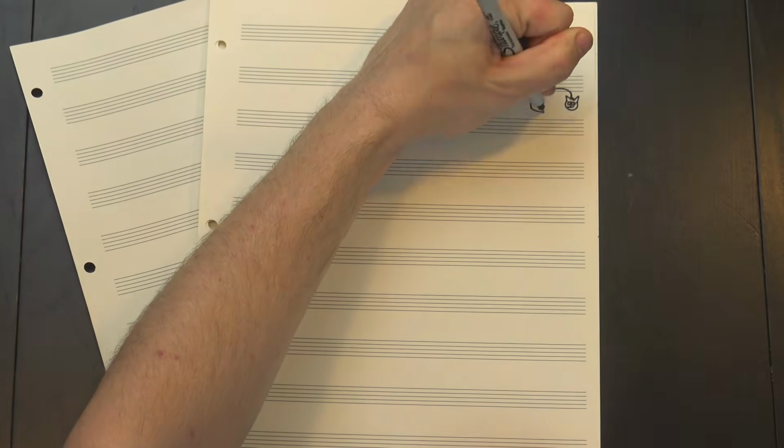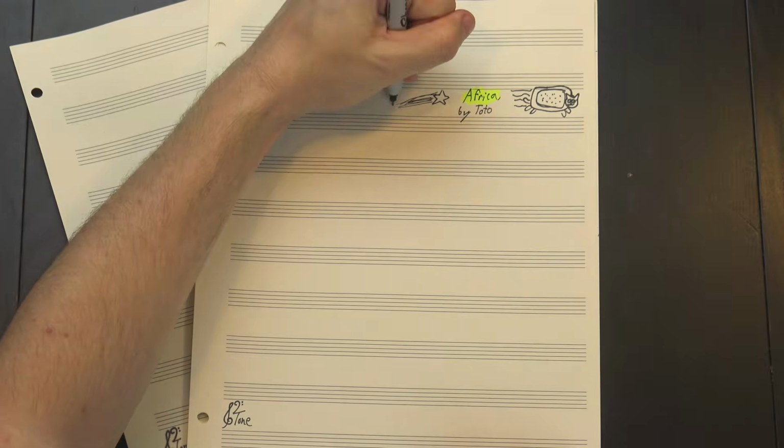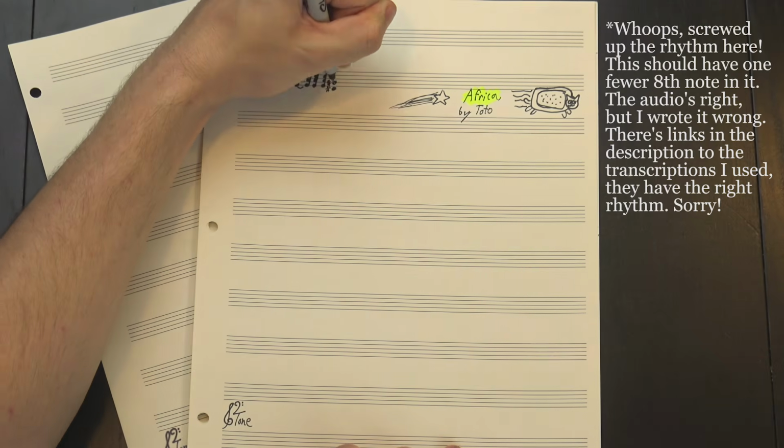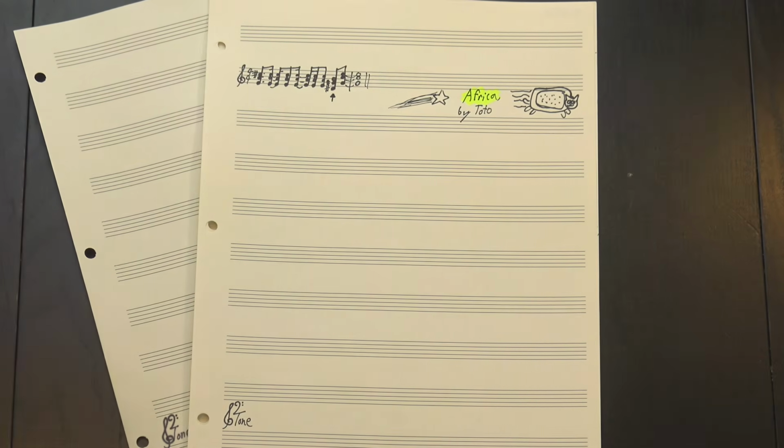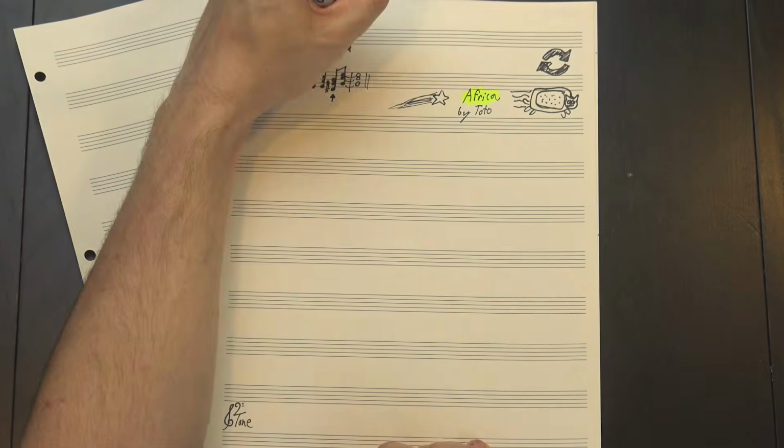Today we're going to be looking at the internet's favorite song, Africa, by Toto, which starts with one of the most iconic riffs of all time. And if we ignore this bit here for a second, we're basically just moving back and forth between two chords, A major and C sharp minor.